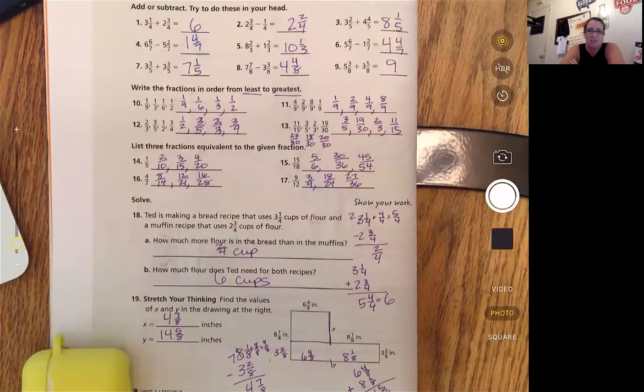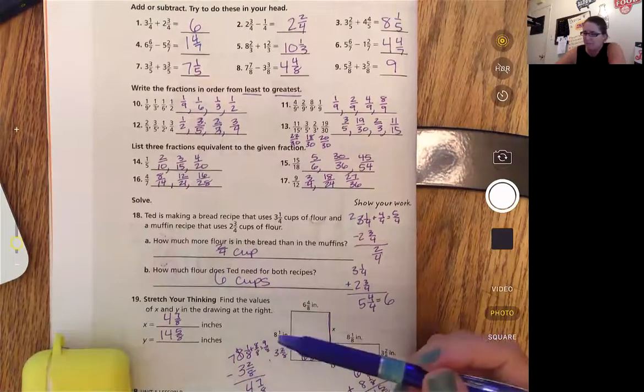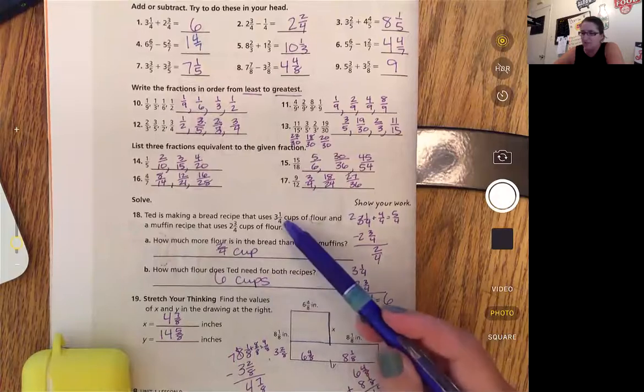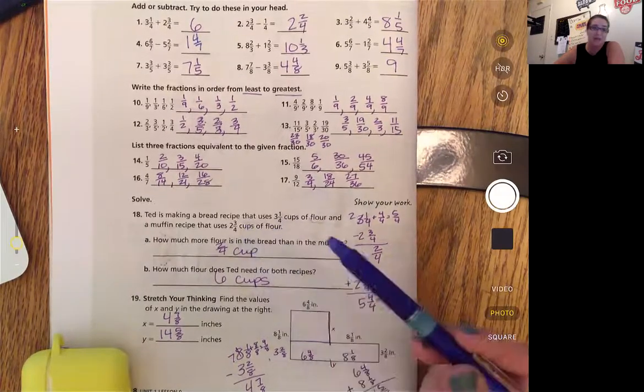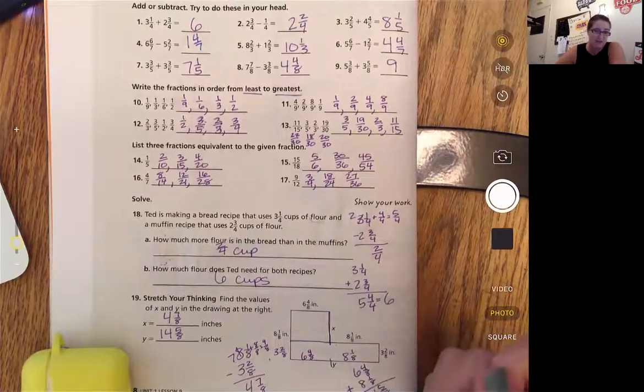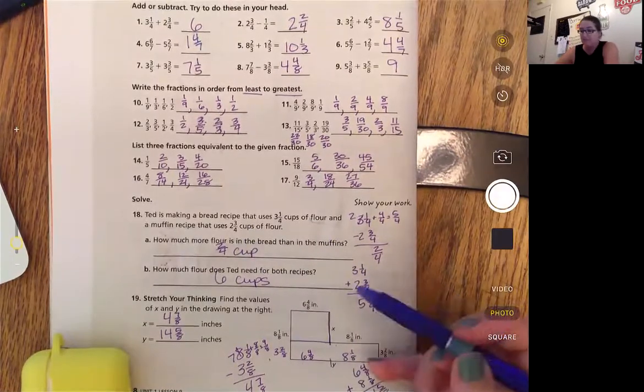If you have any questions, go ahead and put them in the chat. 18B. How much flour does Ted need for both recipes? So if one recipe has 3 1/4 and the other has 2 3/4, we're going to add those two together to find out how much he needs for both recipes.